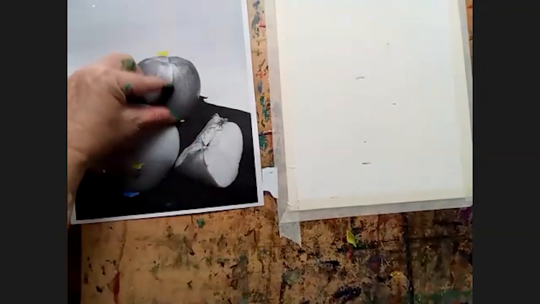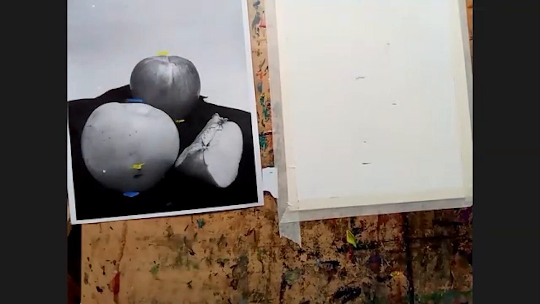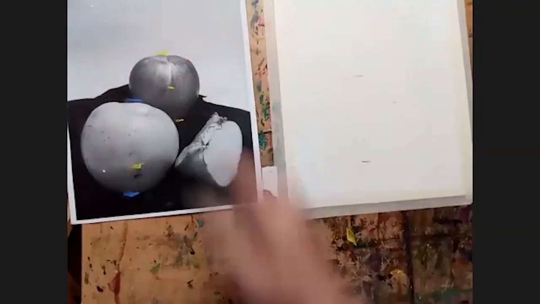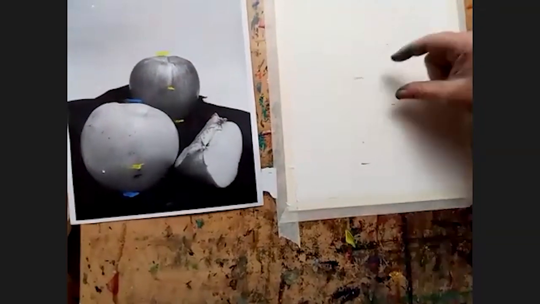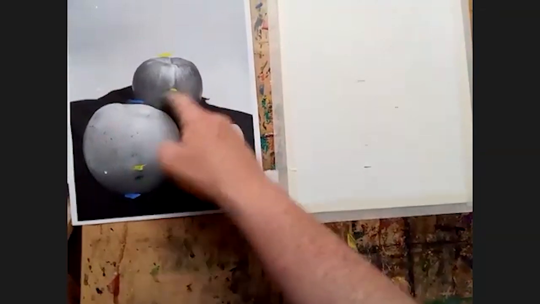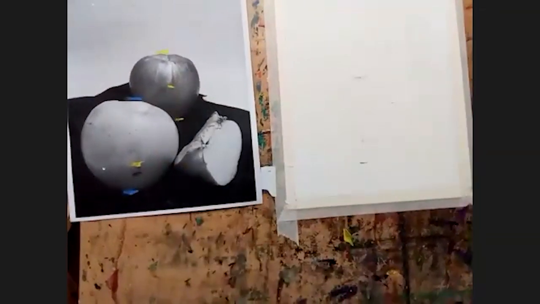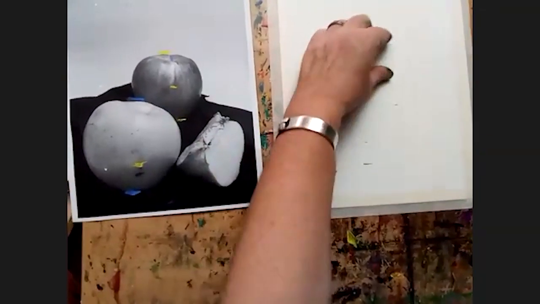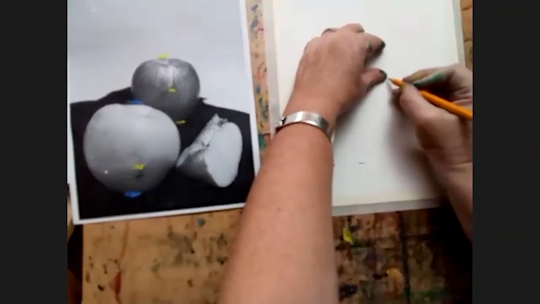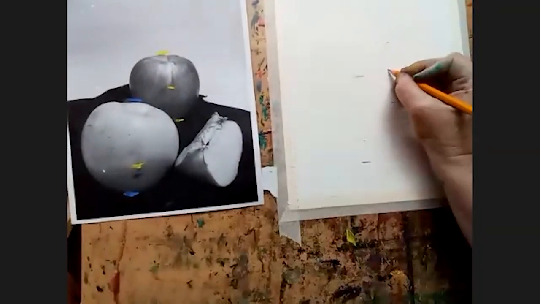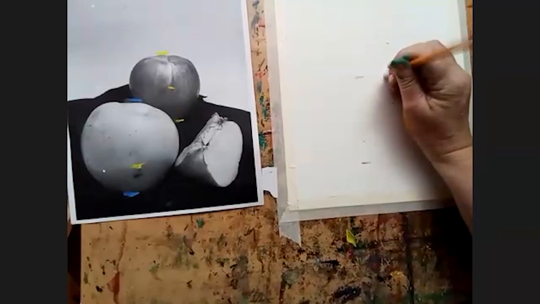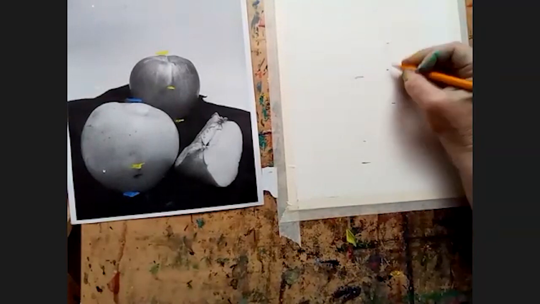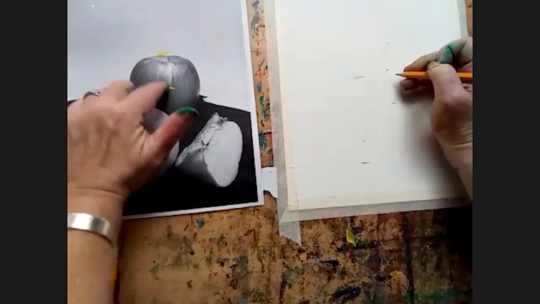Also notice that if I find the halfway point of this apple, about here, the halfway point should be kind of this far above the top of the apple. So if I come here, it looks to me like I have to move my apple up. Because you can see my halfway point is about here on my back apple, and really my halfway point should be up here.